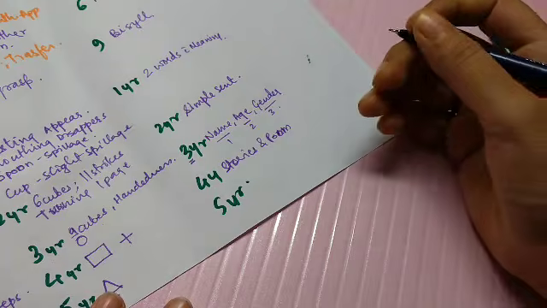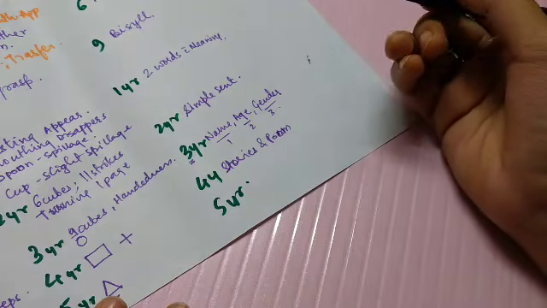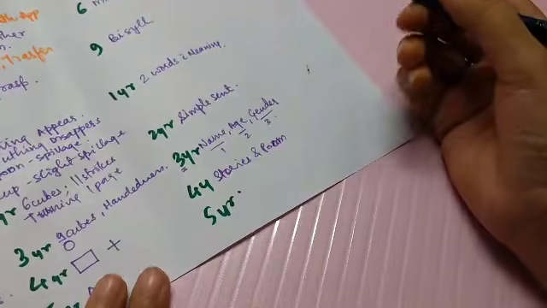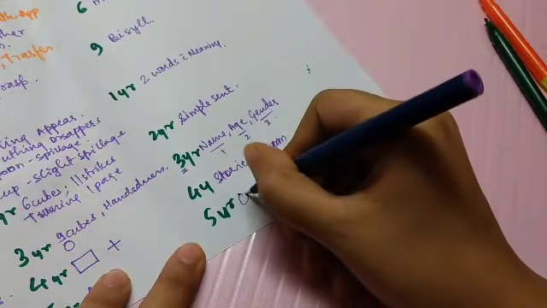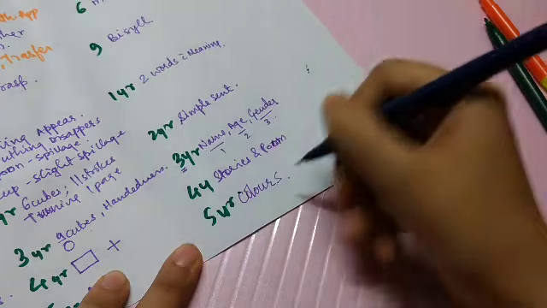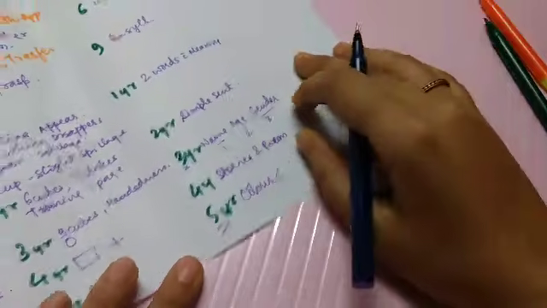So you can just think of a 4-year-old child singing Johnny Johnny. And at 5 years, the child starts identifying colors. Oh wow. So this is where my fascination for colors developed, at 5 years.